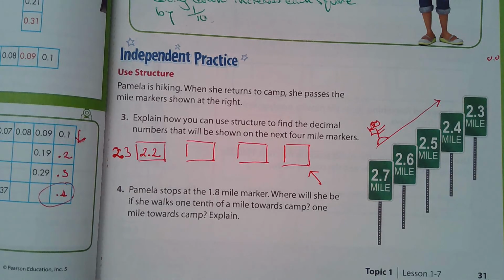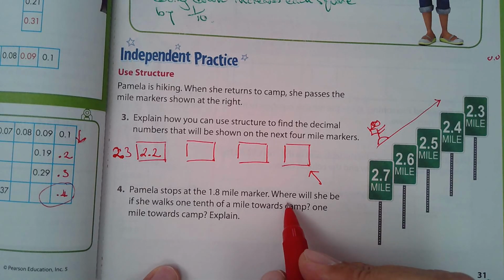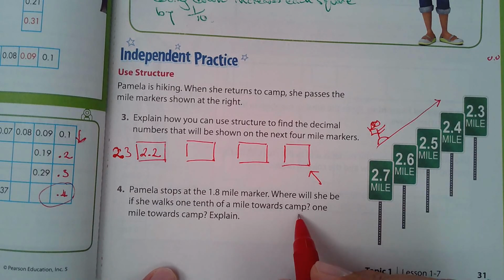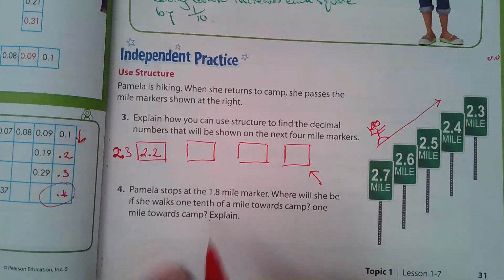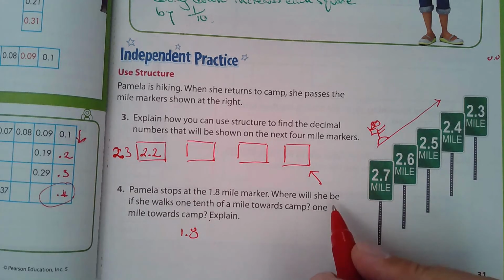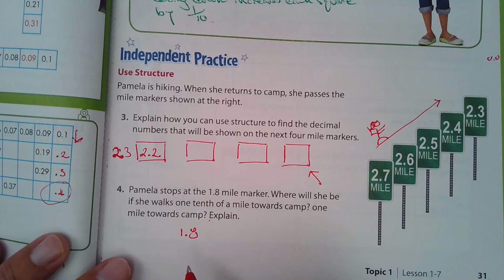Number 4, Pamela stops at the 1.8 mile marker. Where will she be if she walks 1/10 of a mile toward camp? So she stops at 1.8, so I'm going to write down 1.8. And where is the 10th place?